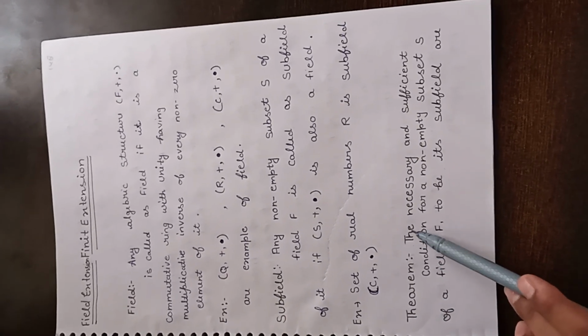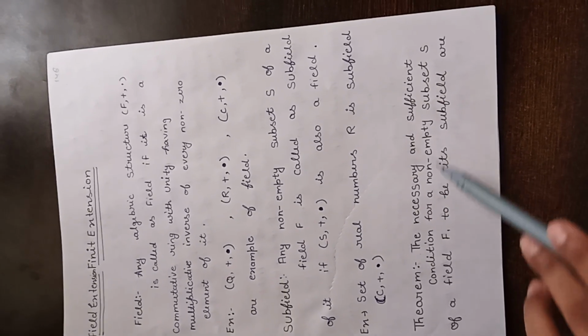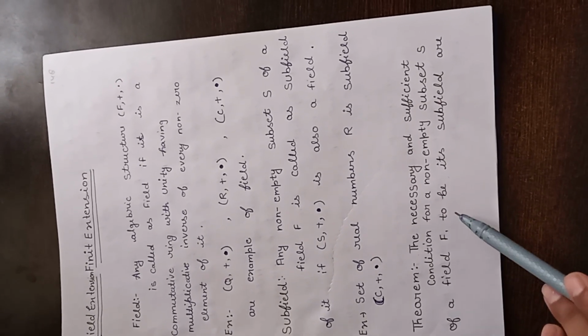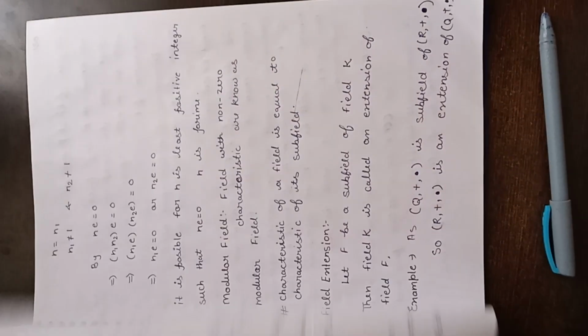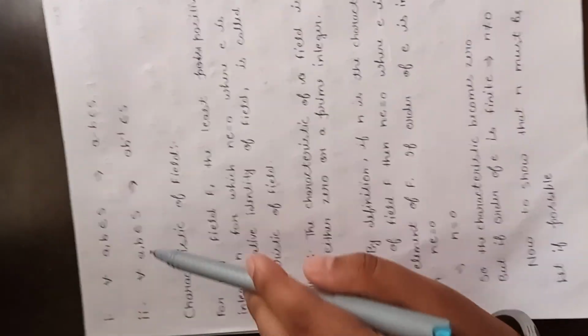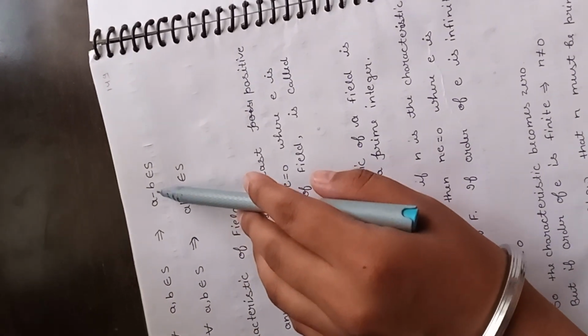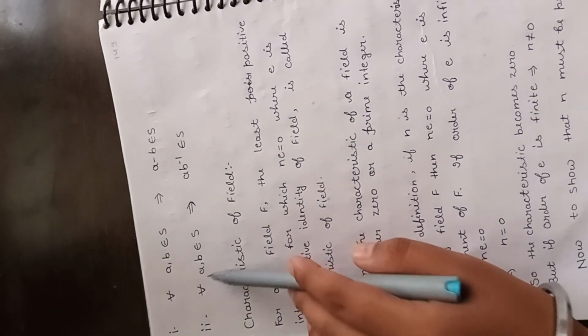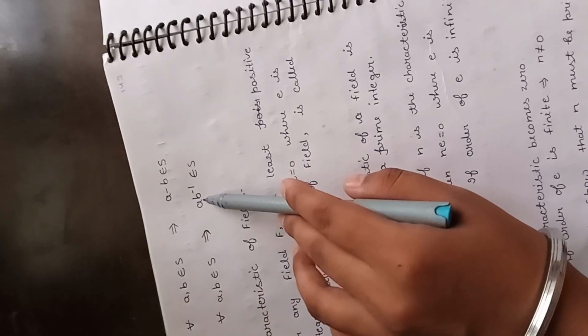Then a theorem: the necessary and sufficient conditions for a non-empty subset S of a field F to be its subfield are: for all a, b belonging to S, a minus b belongs to S, and for all a, b belonging to S, a times b inverse belongs to S.